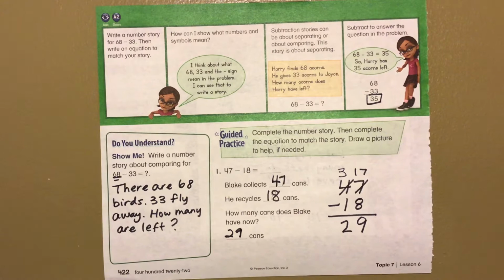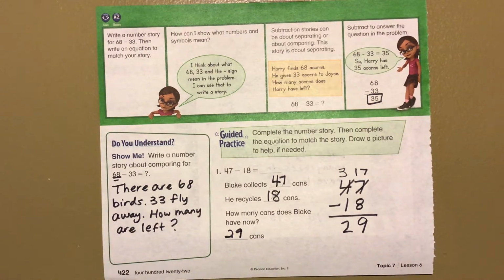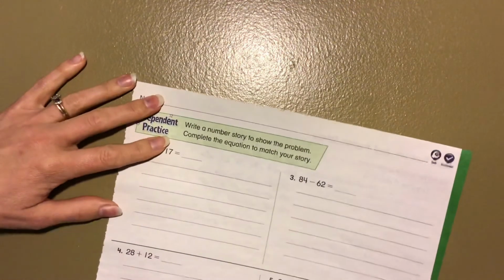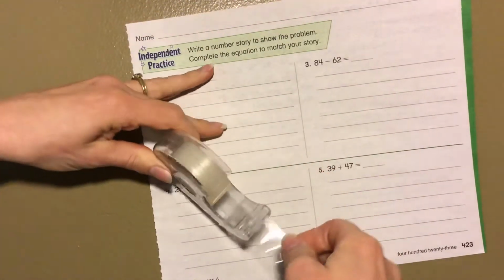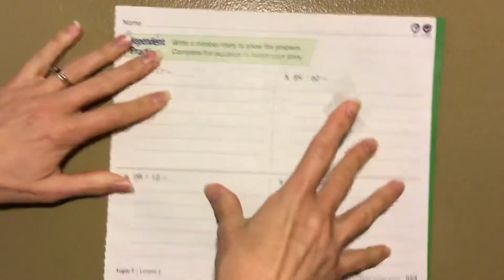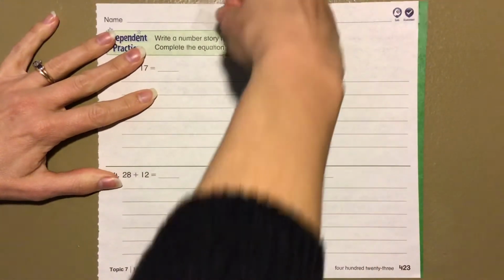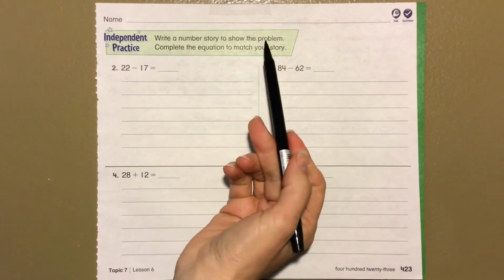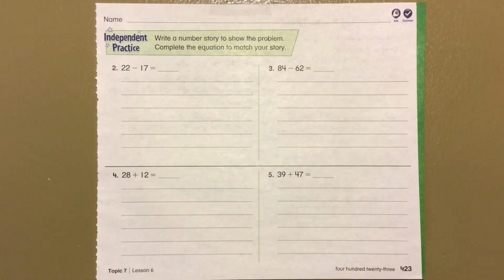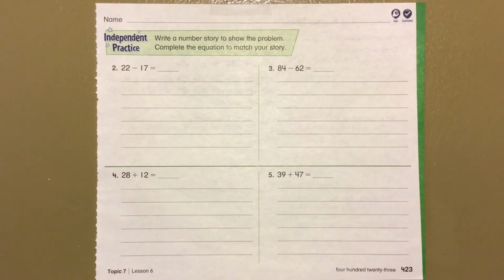Okay, on the next page, we get to create our own, oops, dropped my tape, number stories. So let's go ahead and look at 2, 3, 4, and 5. I'll grab my tape here. All right, 2, 3, 4, and 5. All right, so write a number story to show the problem. Complete the equation to match your story. So we're going to be doing these. Now again, when we're doing them in class, it'll be different. This is just to help if you are learning from home, miss the lesson, that sort of thing.